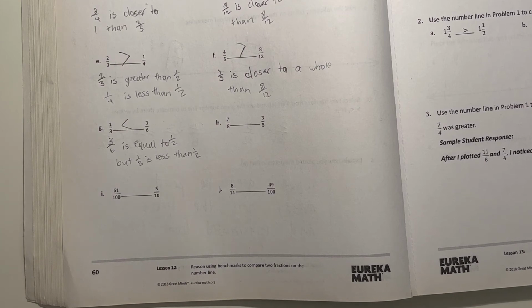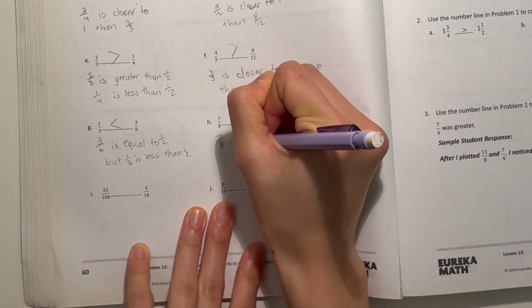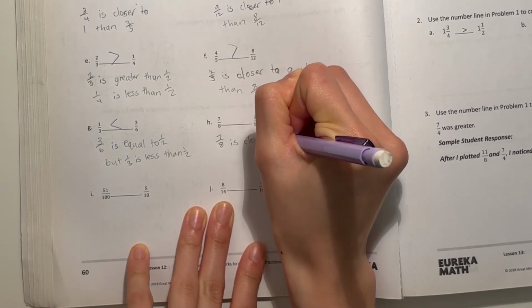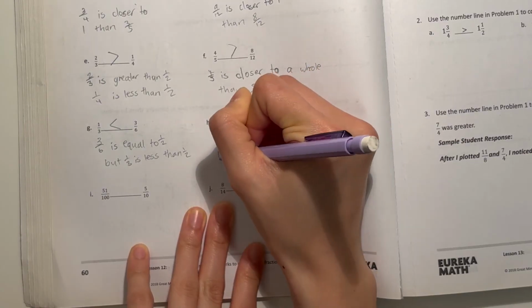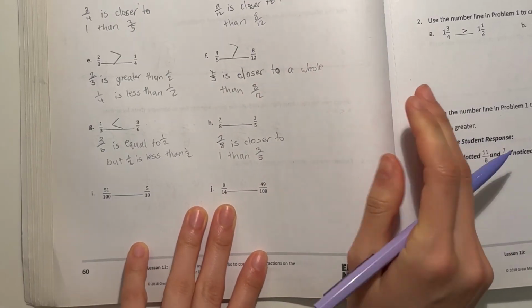H, 7/8 and 3/5. 7/8 only needs one more eighth to get to a whole, and 3/5 needs two more. So, right, 7/8 is closer to 1 than 3/5.